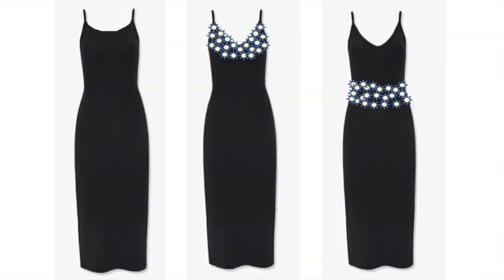Back to our little black dress example. Texture added around the neckline and bust line can be very flattering, but you might not want to add a heavily textured belt, as it would add visual weight to the waist.